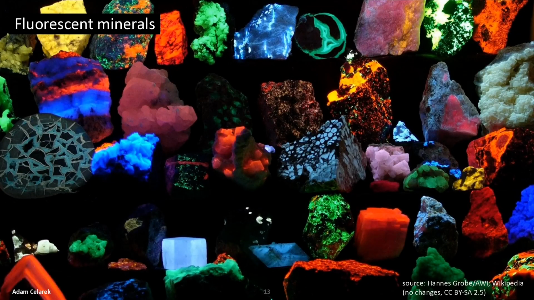For instance, fluorescence. Those are materials that change their wavelength. For instance, they turn UV radiation into visible light. A good example of this are stripes on ambulances that appear brighter than they should.